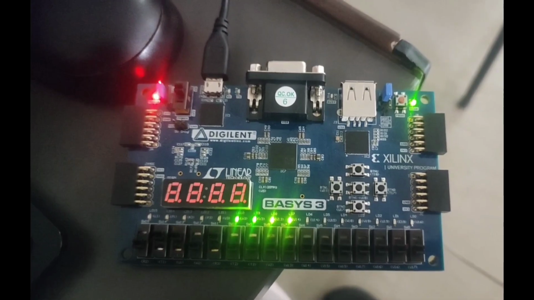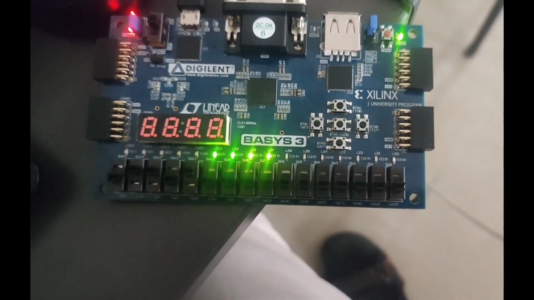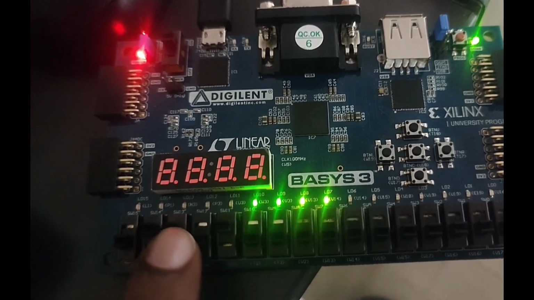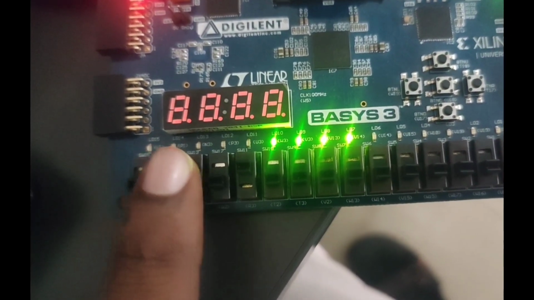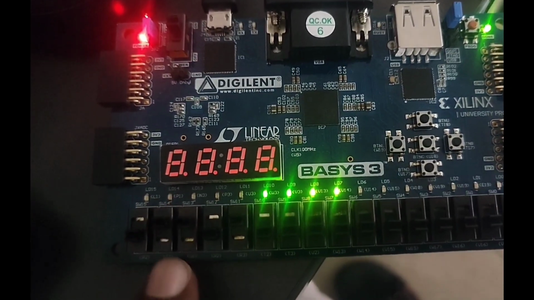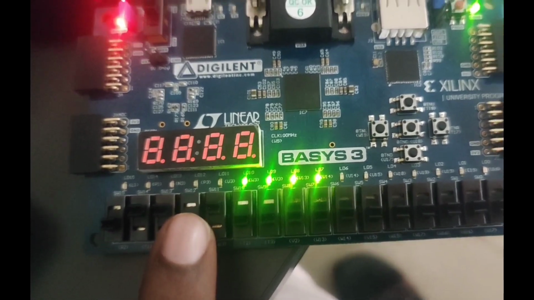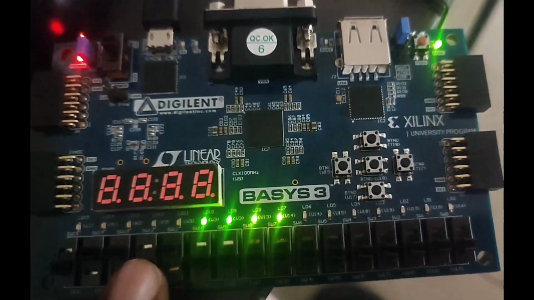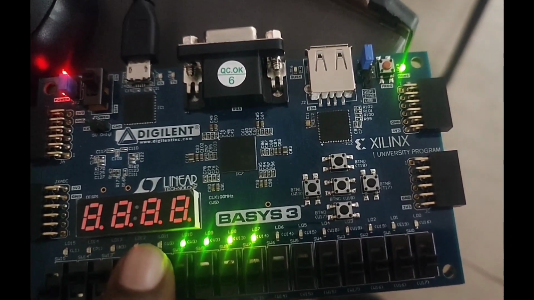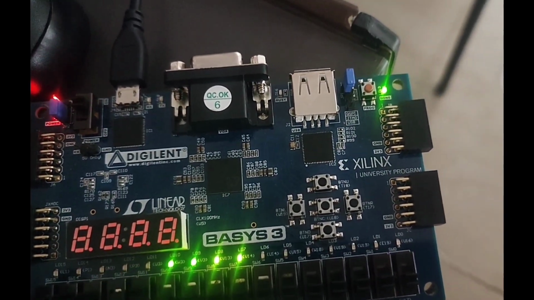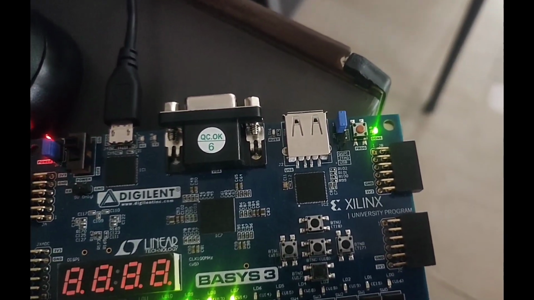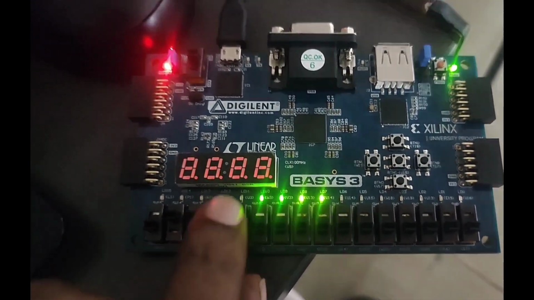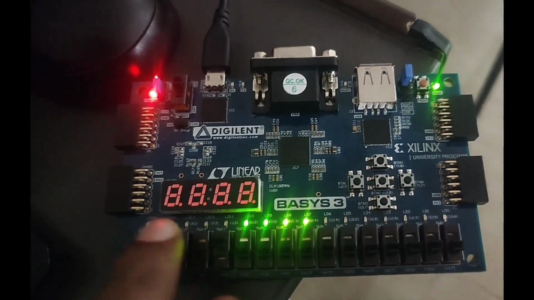So initially what I'm going to do is JK is 1, and the reset pin is 0, and then the up value I'm going to make 1. If reset goes to 1, it will start to up count.